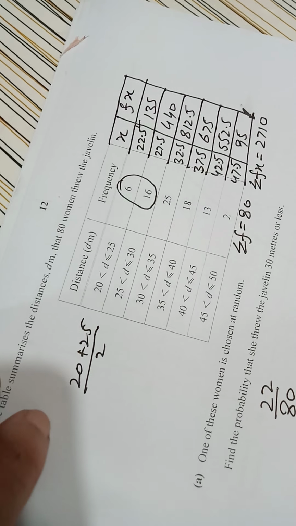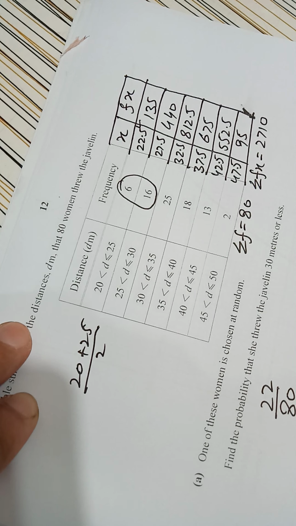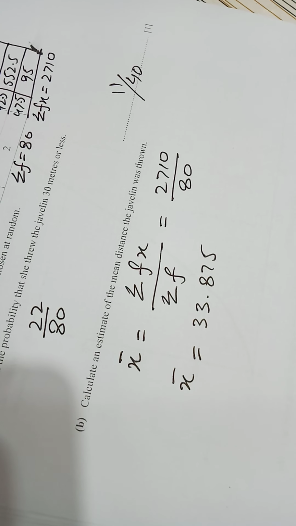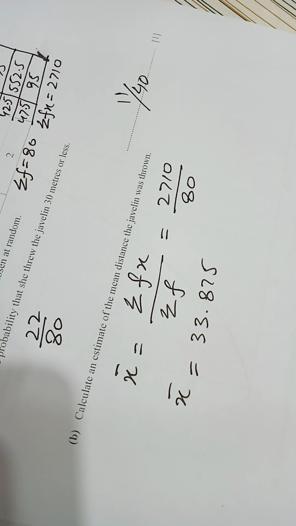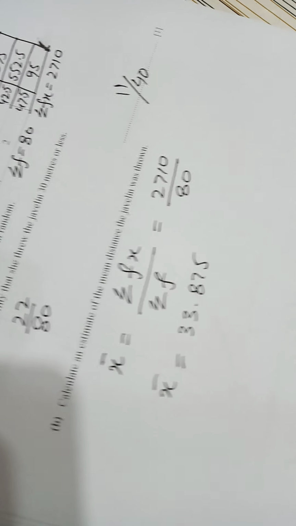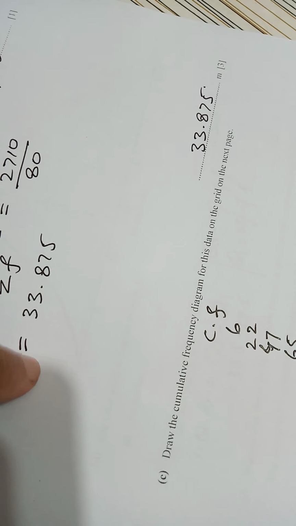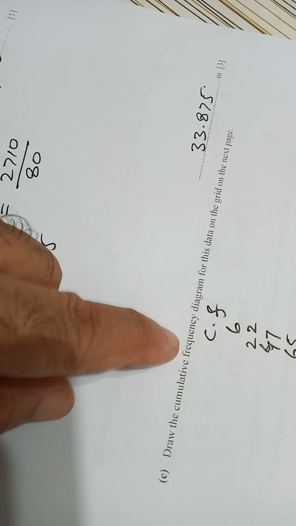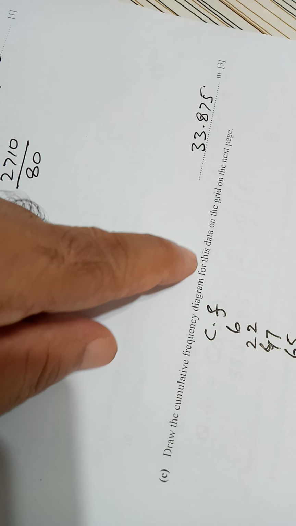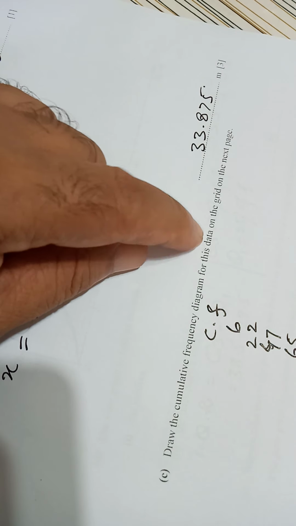Multiply f and x, you will get fx. Sum of them, this will be the sum of fx. This sigma sign means sum. So sum of frequency is 80. Using the formula x bar is equal to summation fx over summation f, you will get the mean 333.875.